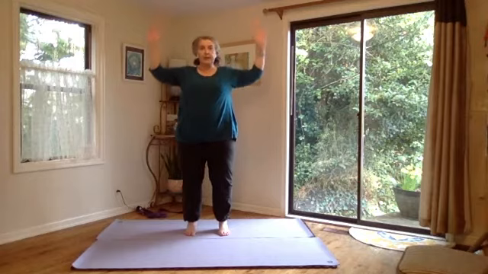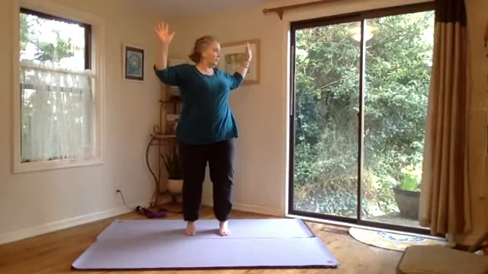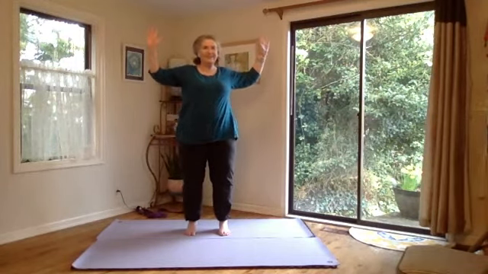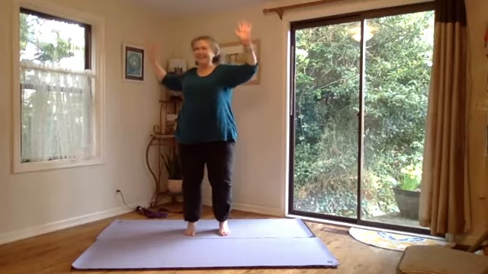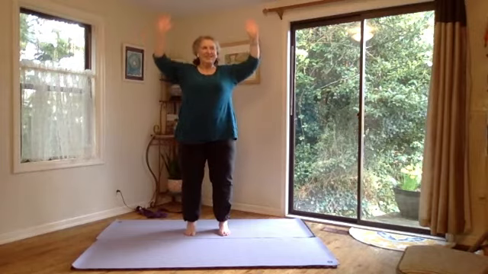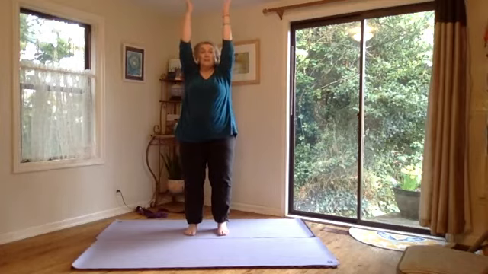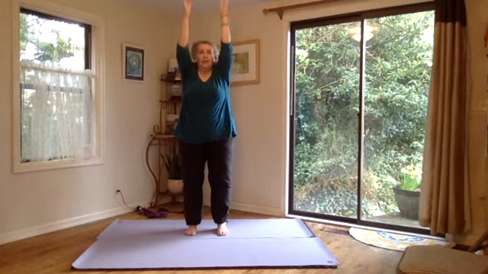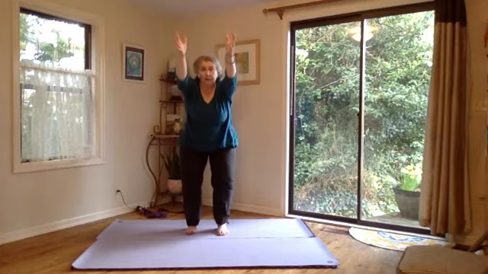Arms come to cactus. Keep the heels up as we rotate to the right, to center, to the left, to center. The heels are going to lift as the arms go. The heels are going to sink as the arms go up. And we're going to come into Utkatasana. We're coming into chair pose here.